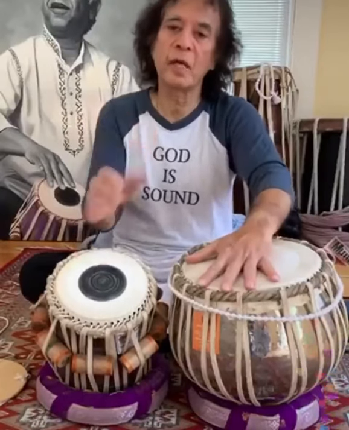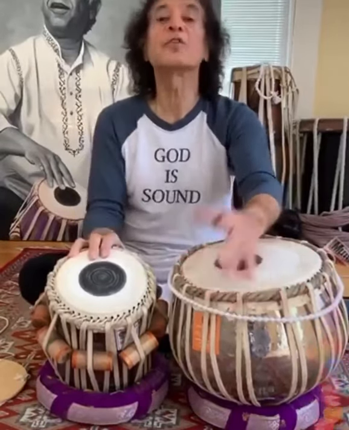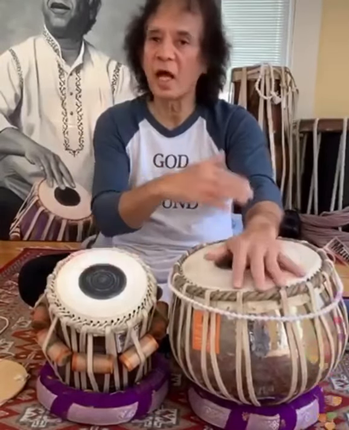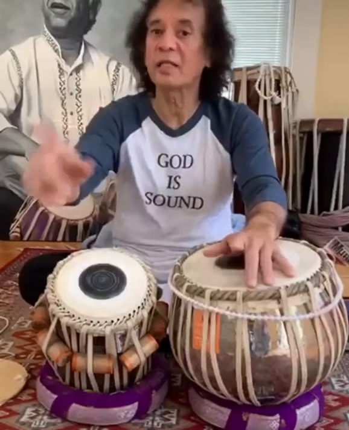Smoothly at a reasonable speed or respectable speed. 13, 14, 15, 16, dha, tete, da, da, tete, da, tete, na, gena, dha, dha. And you notice it's an uneven number. Dha, tete, da, da, tete, da, tete, na, gena, dha, da, tete, tete, it comes on the off.